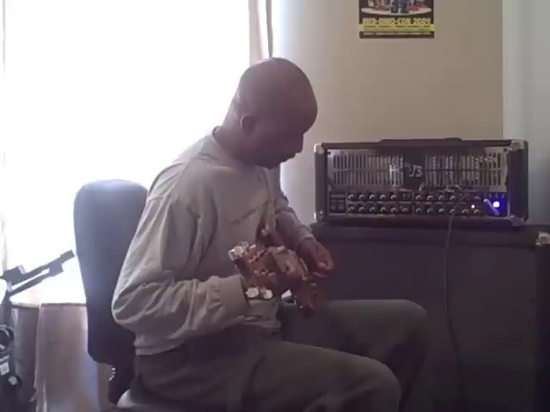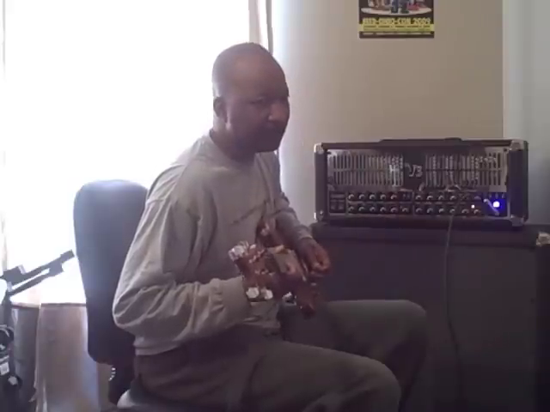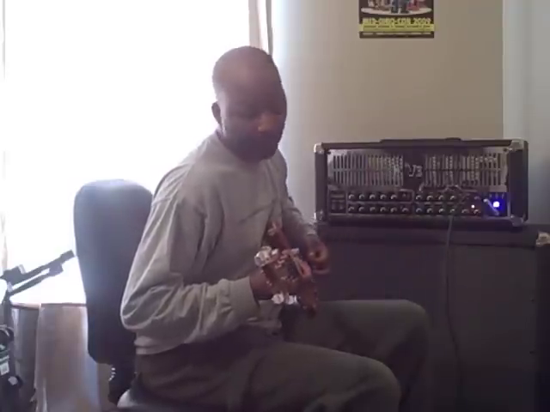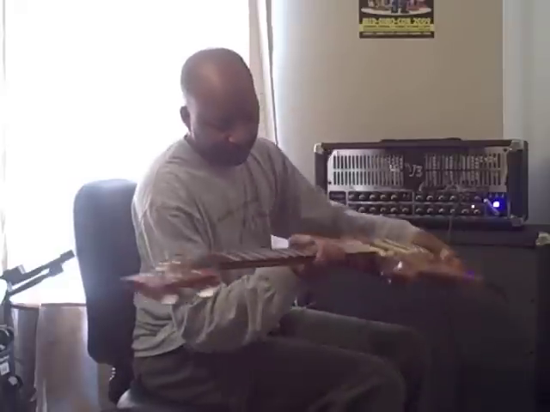Hear that? That right there. That little distorted repeat, or that little distorted dissonance in the echo, is what I don't like, which is why I don't run one in front of distortion. But basically, that's the difference.